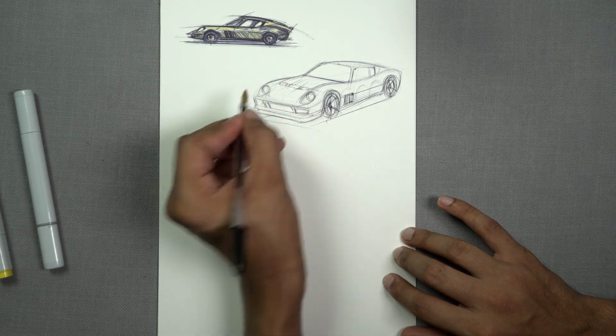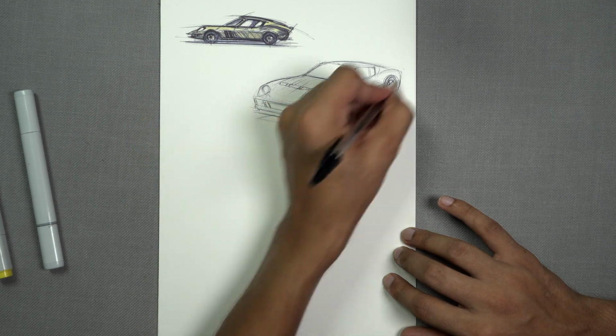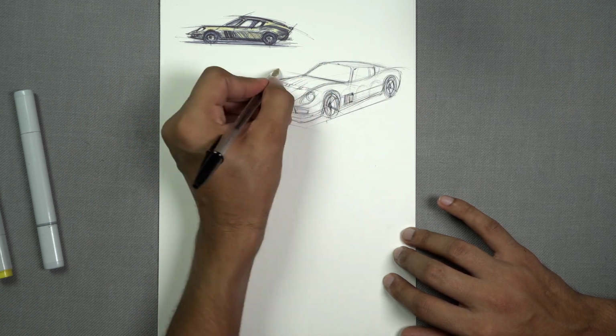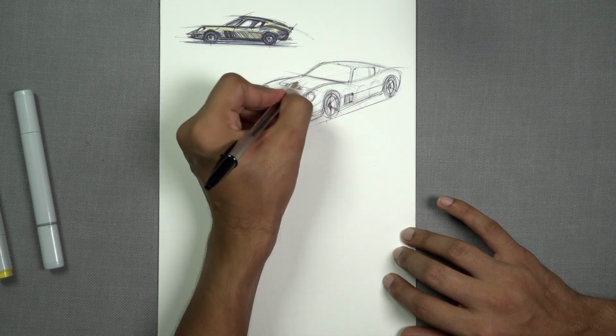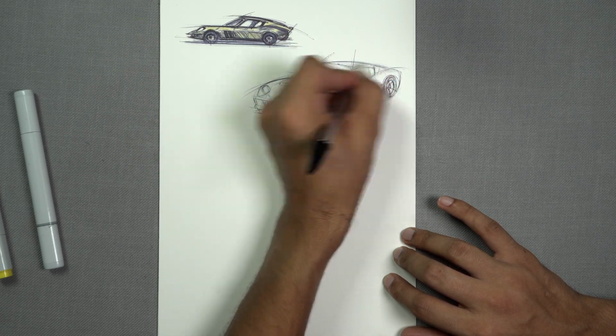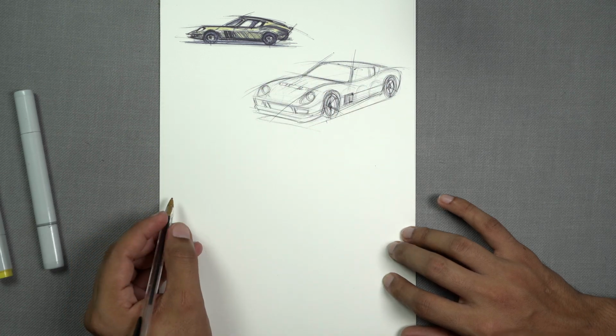Then we will go with the character lines. You have to follow some basic rules when you are trying to draw a car, and it's important to have knowledge of the bullet points which need to be taken care of when you are trying to draw or visualize a car.